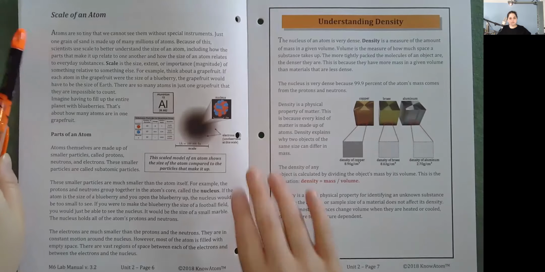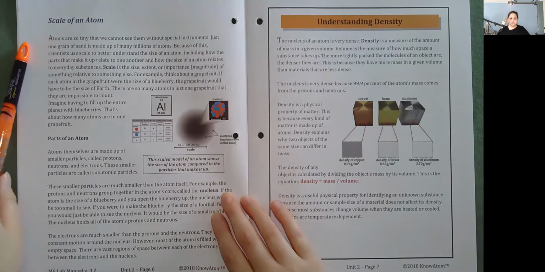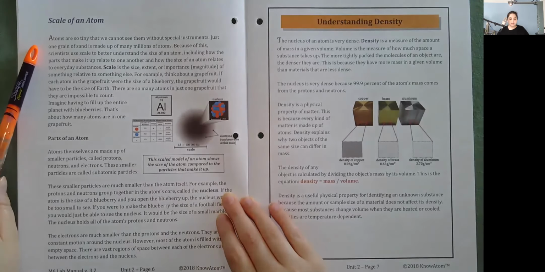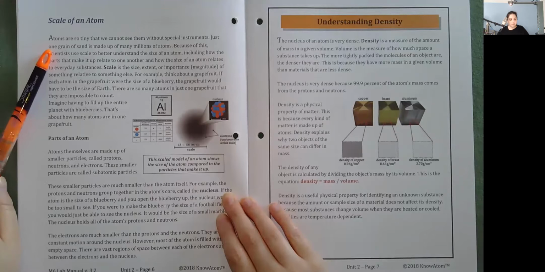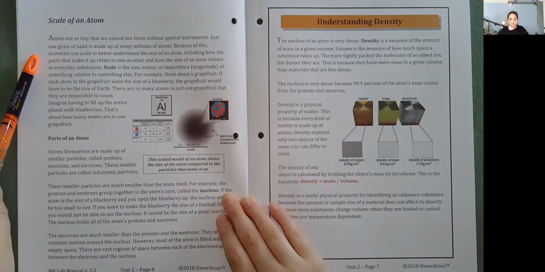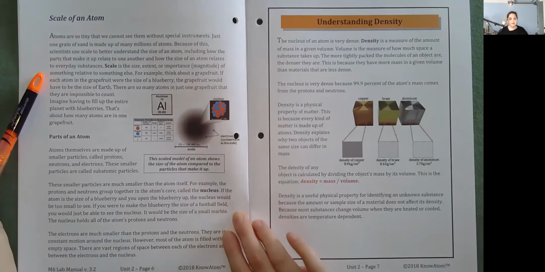Scale of an atom. Atoms are so tiny that we cannot see them without special instruments. Just 1 grain of sand is made up of many millions of atoms. Because of this, scientists use scale to better understand the size of an atom, including how the parts that make it up relate to one another and how the size of an atom relates to everyday substances. Scale is the size, extent, or importance, magnitude, of something relative to something else.